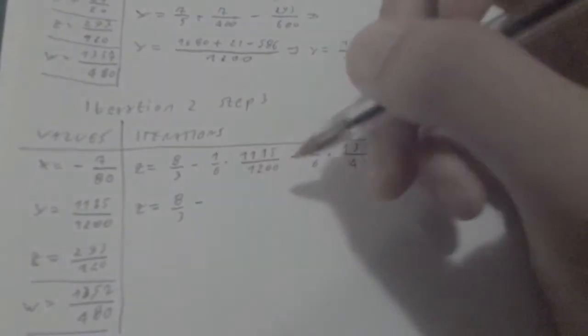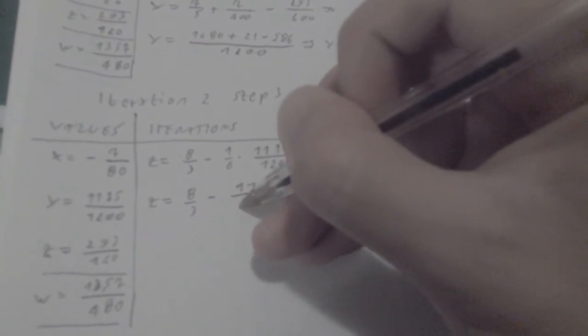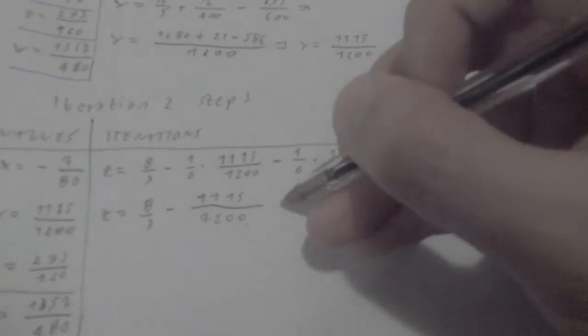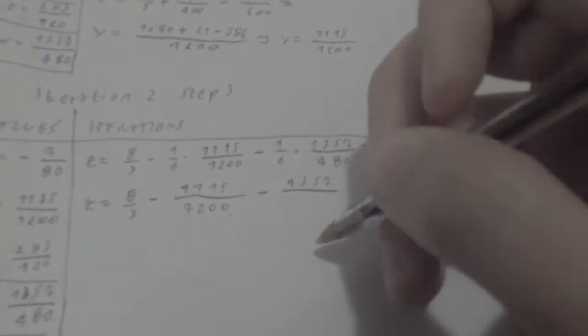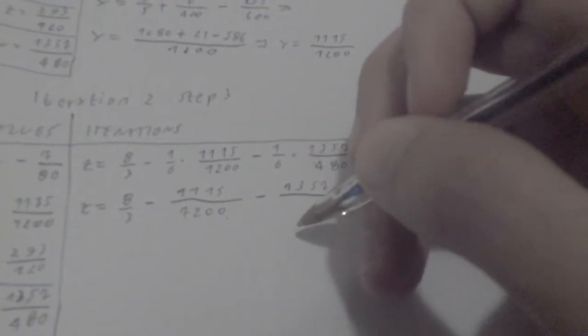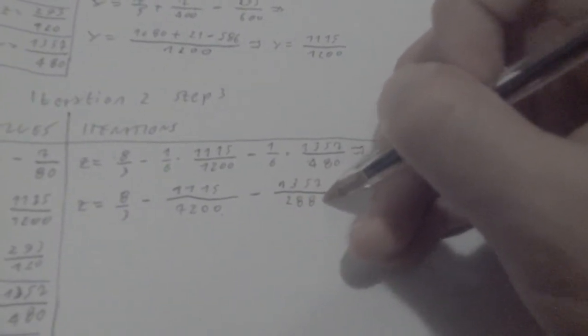Okay, so Z is actually equal to 8 over 3 minus 1115 over 7200 minus 1357 over 480 times 6, which is 2880.